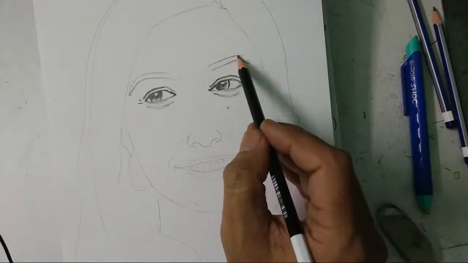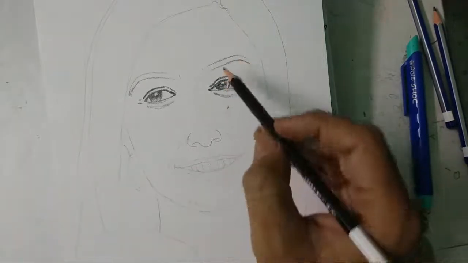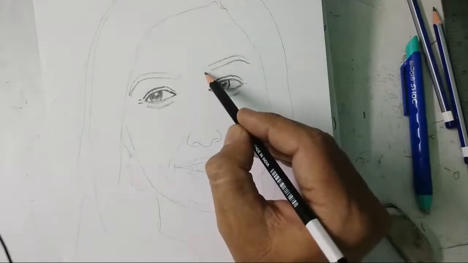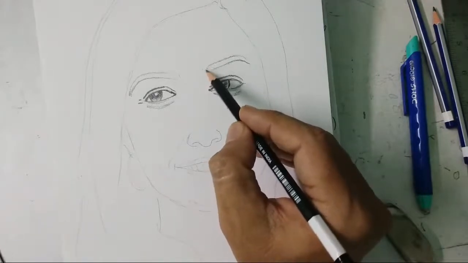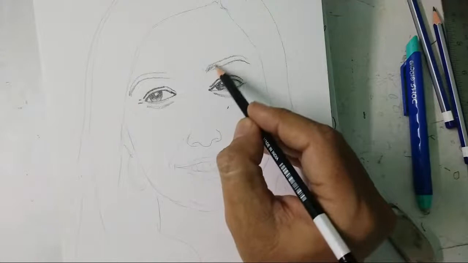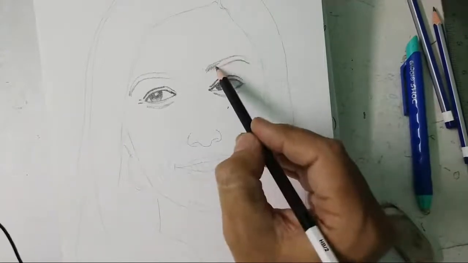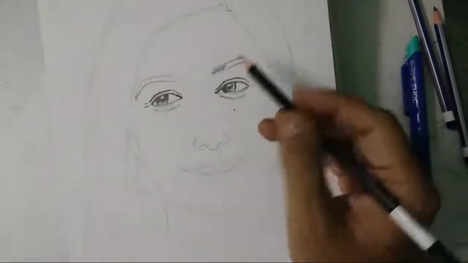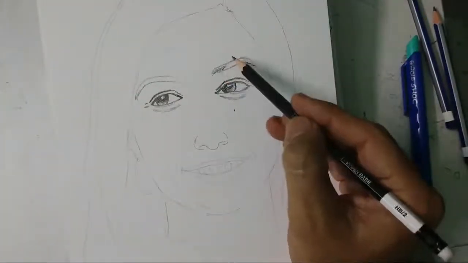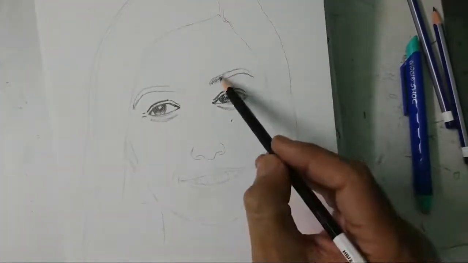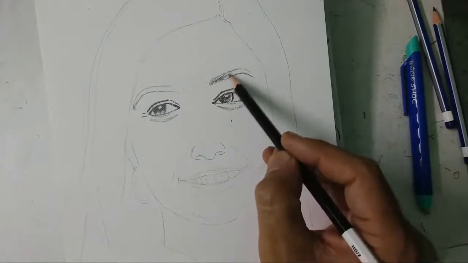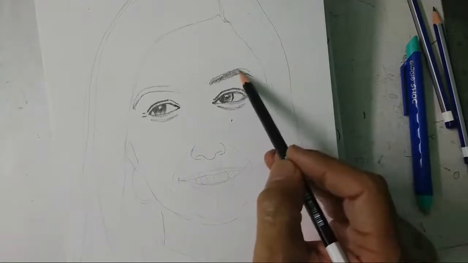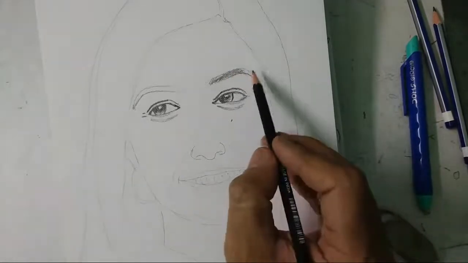So you make a thin outline, and now you have to show hair. It is not a black thing, which is what most people do. You have to show hair like this. You have to show the hair starting from here and going up.